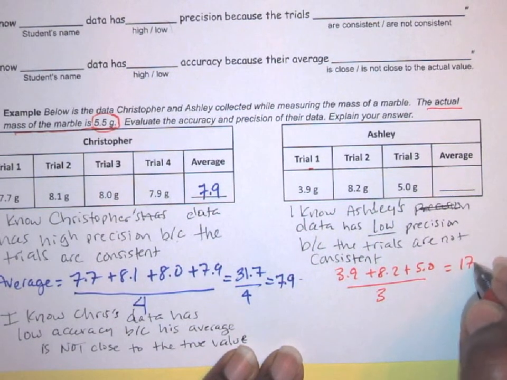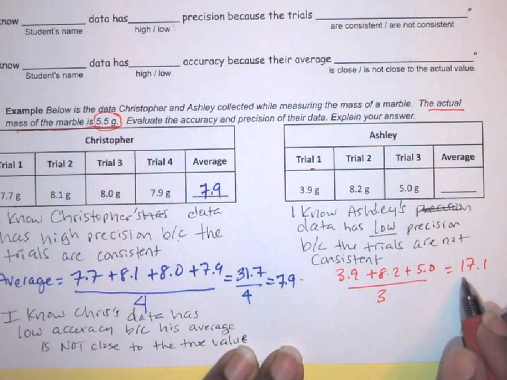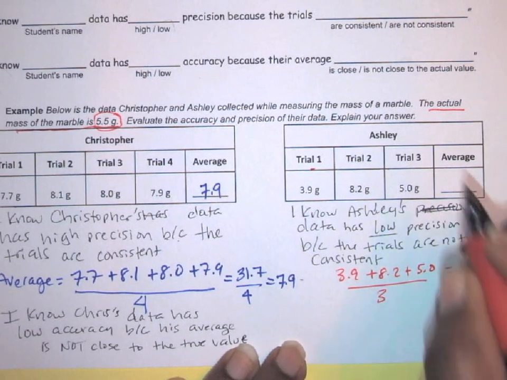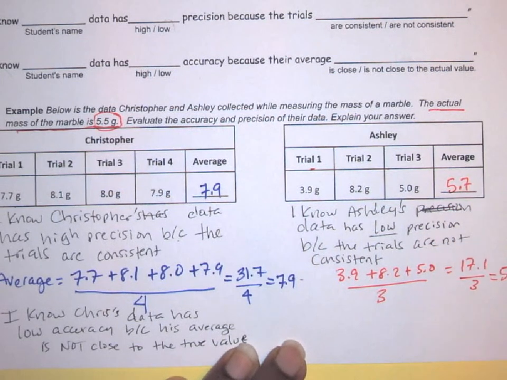When I add these all together, I get 17.1, and then I can't forget to divide it by 3. And I get Ashley's average to be 5.7. Okay, and let me not forget the units, that's grams, and I'll put the units over here for Chris as well.